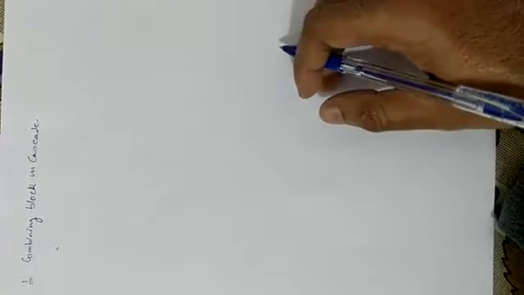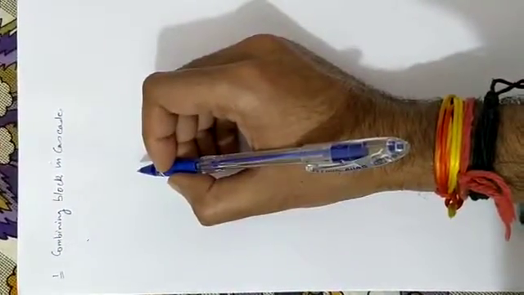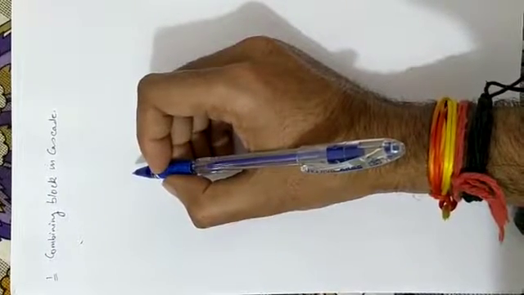Hello guys, today we will learn about the equivalent diagram, or we can say the block diagram reduction in control engineering. There are some basic rules by which we can draw the equivalent diagram for any given diagram in the particular questions. The first rule is combining blocks in cascade.